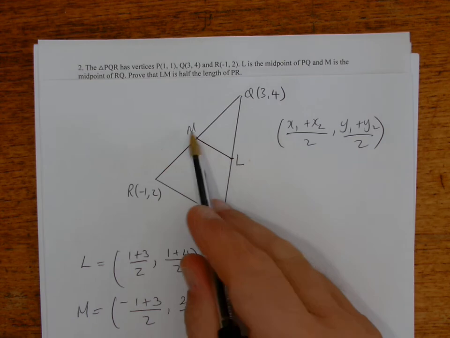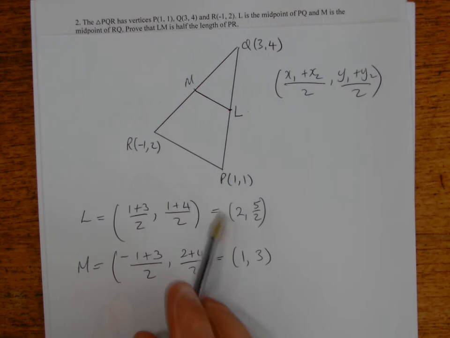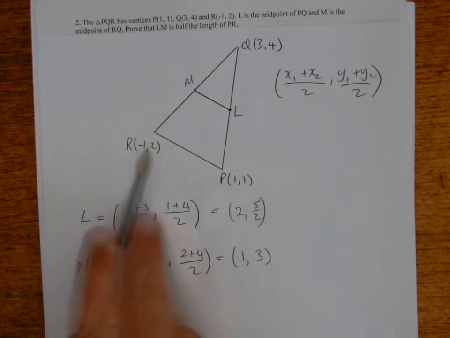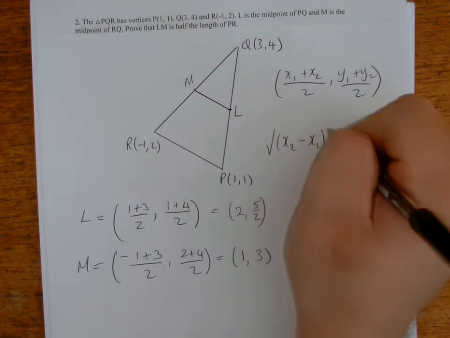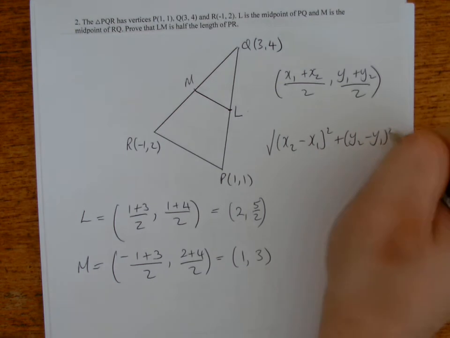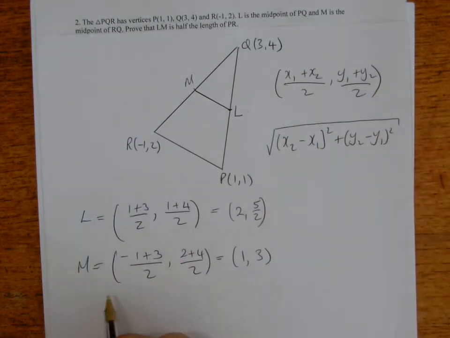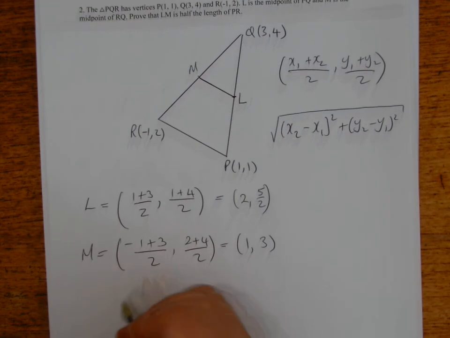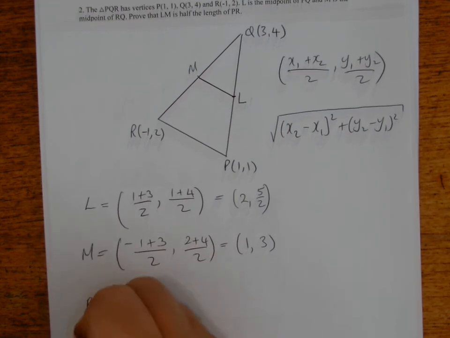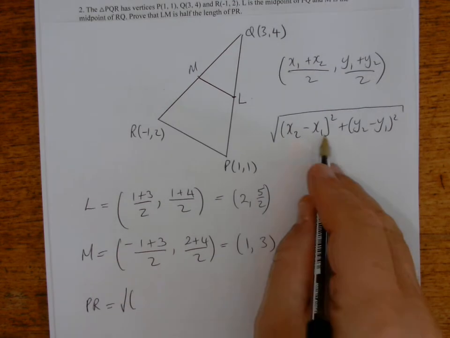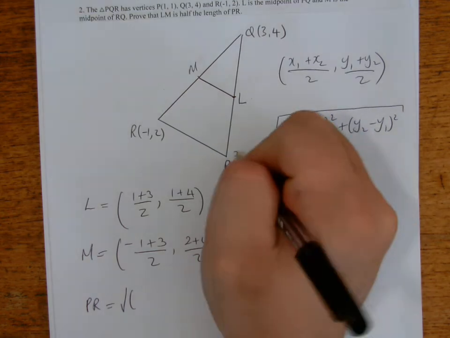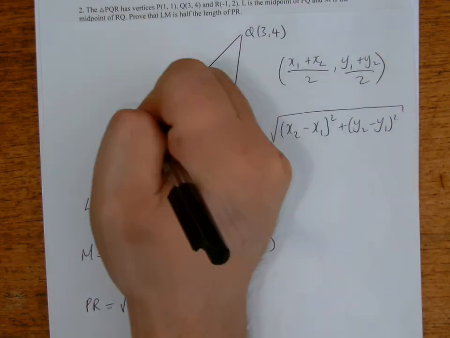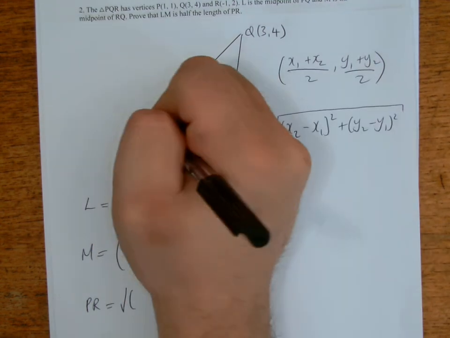Now, if I know these coordinates, I can now work out the length of LM, can't I? But let's work out the length PR first, maybe. Let's do PR to start with. Now, remember, the length formula is what we saw at the start, using Pythagoras. So, PR: x2 take away x1, so I call this my x2, my y2, and this my x1 and y1.